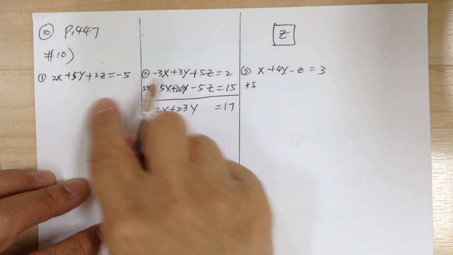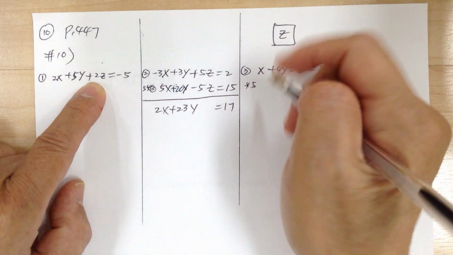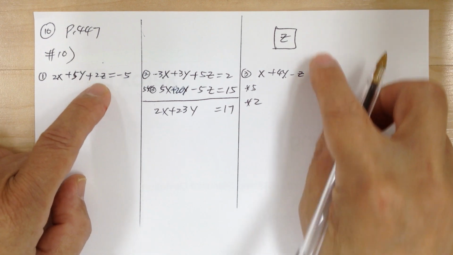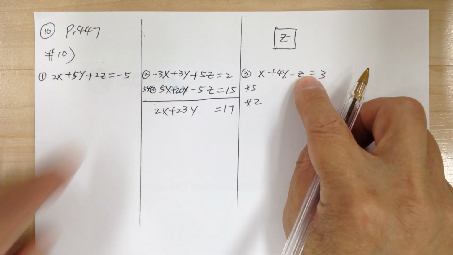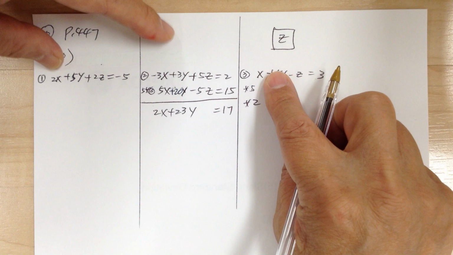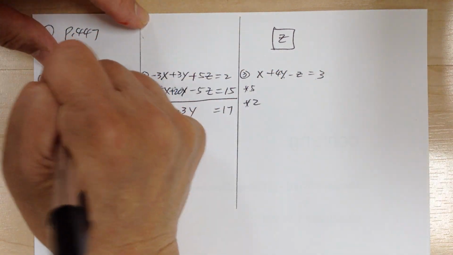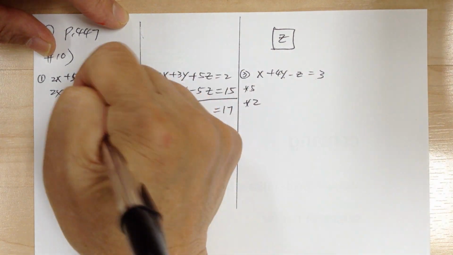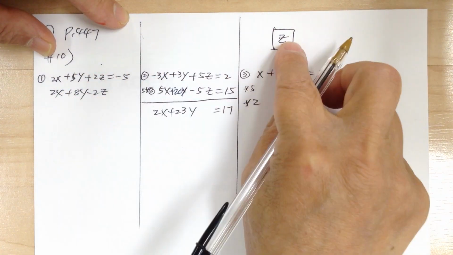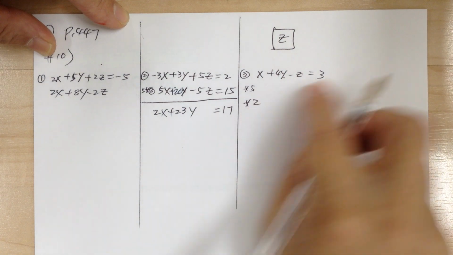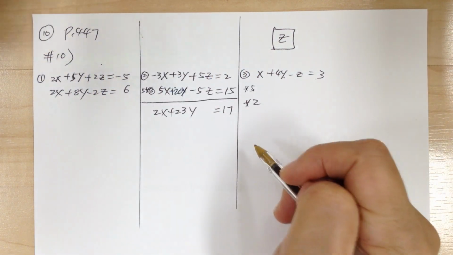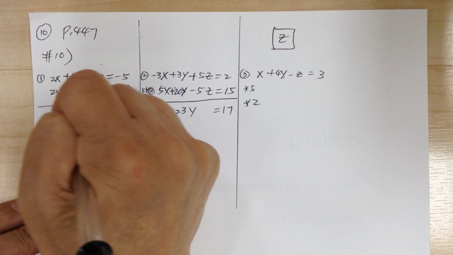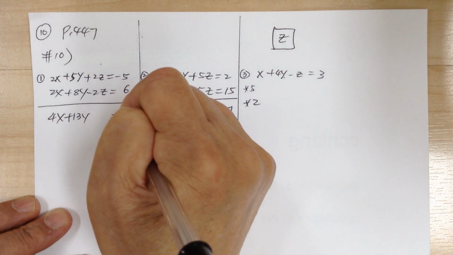And you're going to do the same thing over here to make them opposite. So I'm going to multiply by 2 to make it opposite, because again I'm trying to eliminate the z. So times this by 2 and put it over here. It'd be 2x times 2 would be plus 8y times 2 would be minus 2z. That's how you eliminate the z. 2 times 3 will give you 6. Again, you add this together. You're going to get 4x plus 13y equal to 1.